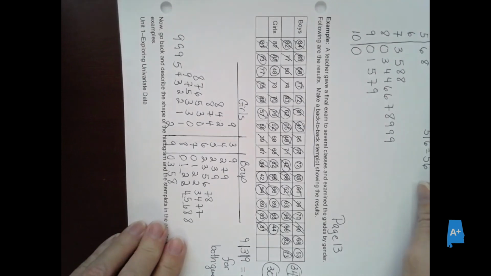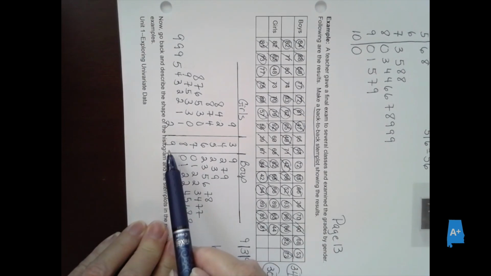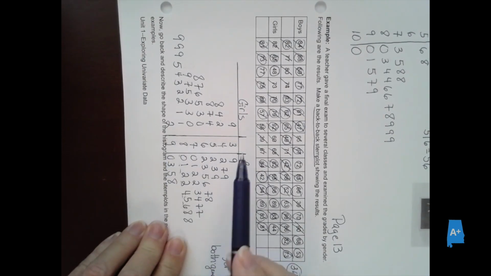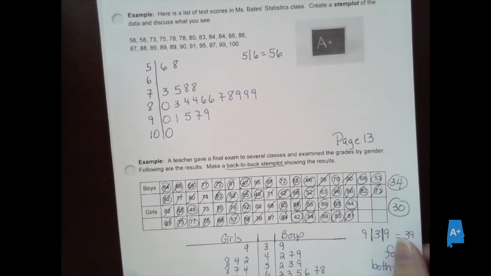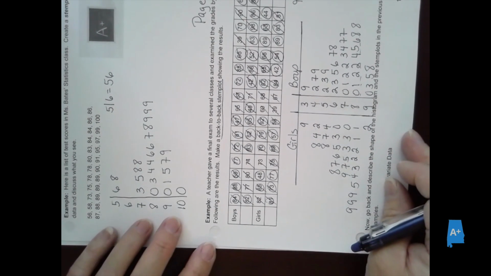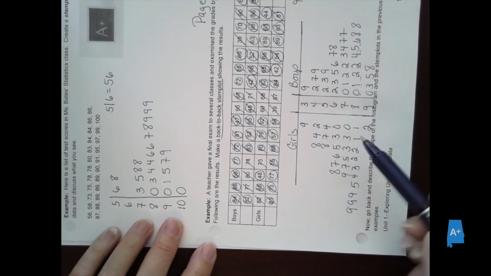You cannot turn around the girls. Okay, so let's say you did. If you did that and tried to read the girls' data, notice that you're going from 9 to 3 backwards. You cannot do that. Please don't make the mistake I did one time. Oh, it messed me up. So what you have to do is you just have to read it like this, but it's going down instead of going up.